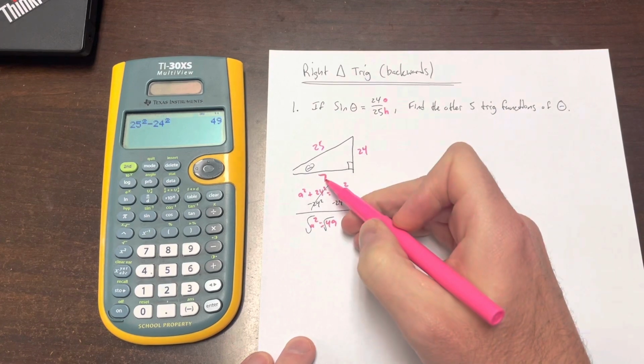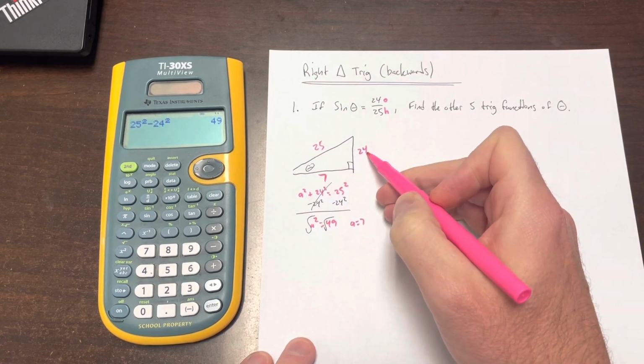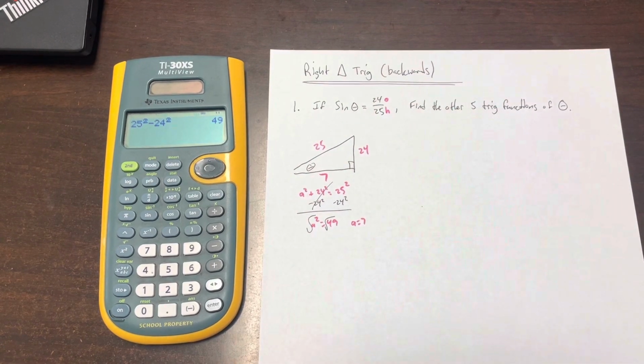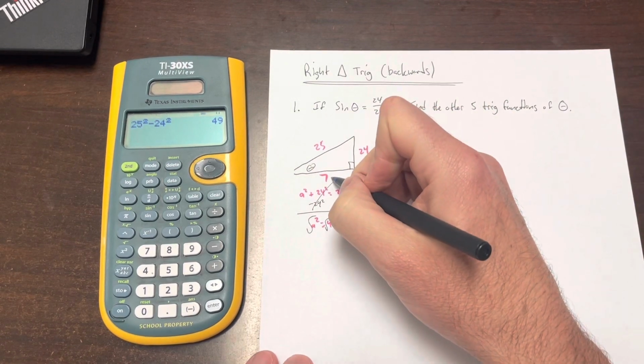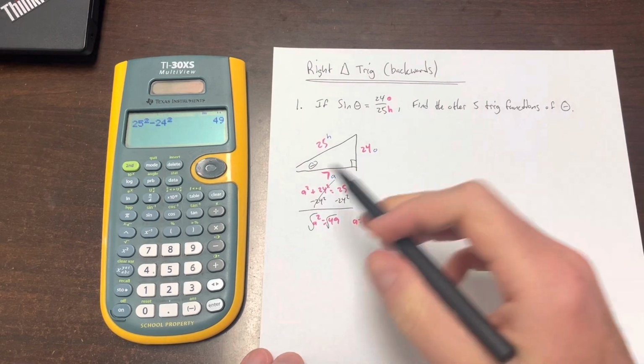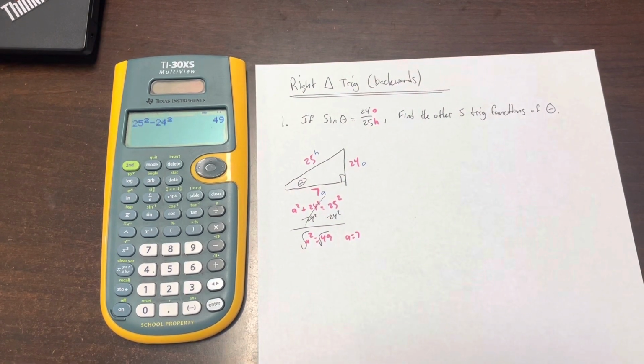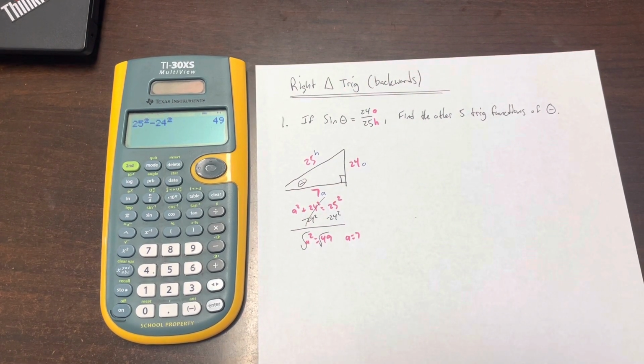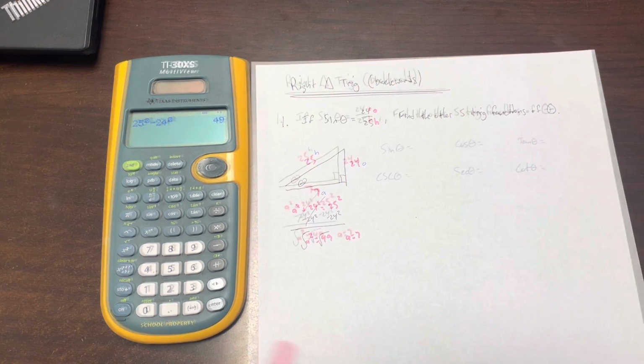So now I know that the adjacent is 7, the opposite is 24, the hypotenuse is 25. If it helps you to label those, feel free to do so. And then again, you're just watching me. You don't need to copy this down. We'll do the next example together. So now I have 6 trig functions. Let's write them down.